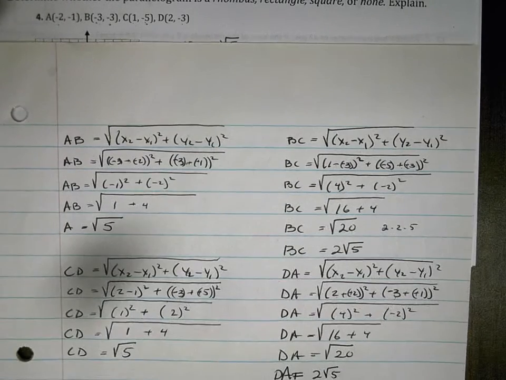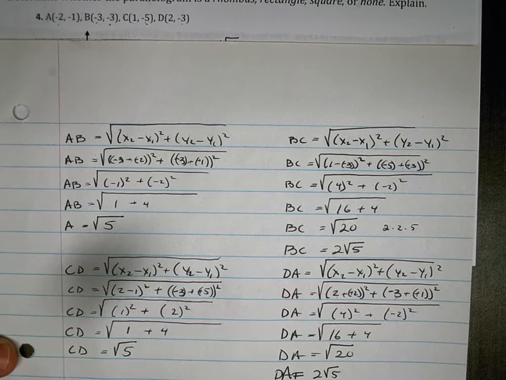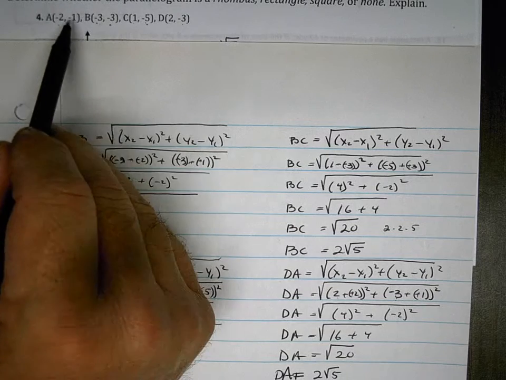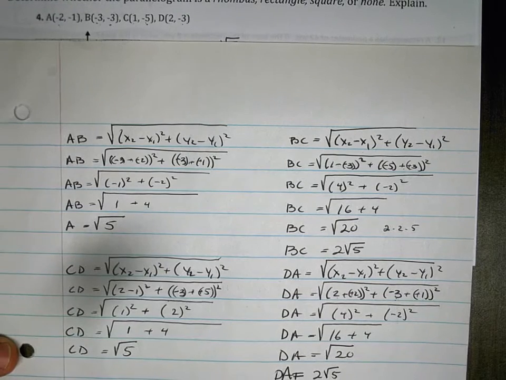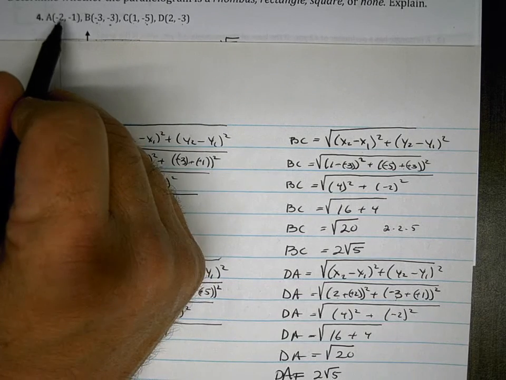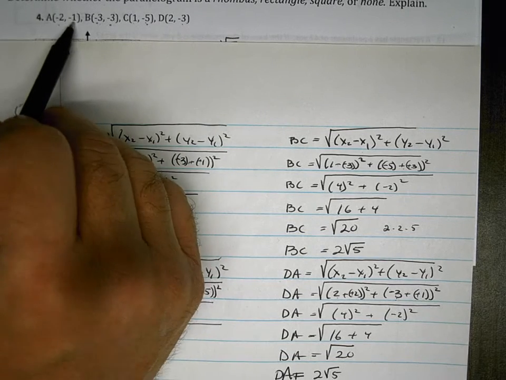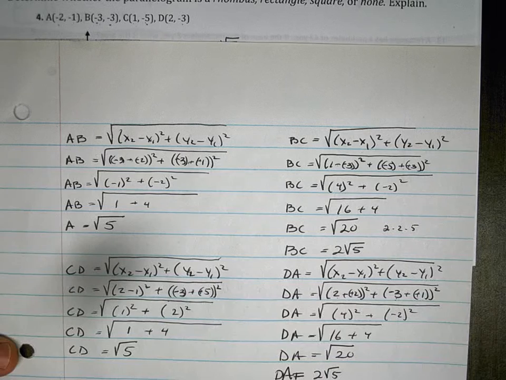So let's find the slope of AB. It's negative 3 minus negative 1 over negative 3 minus negative 2. Got to be careful here because we were dealing with x's first and then y's. Now we're dealing with y's and then x's. So you got to be really careful. Make sure you get everything in the right spot.